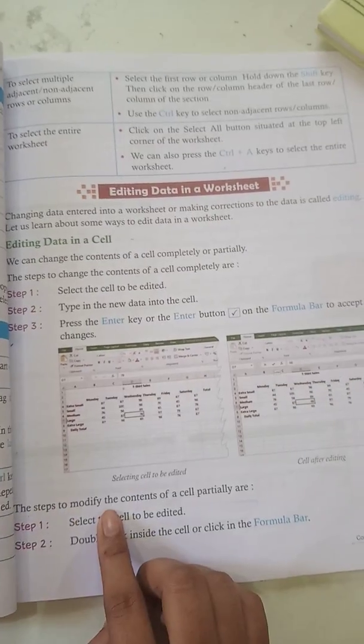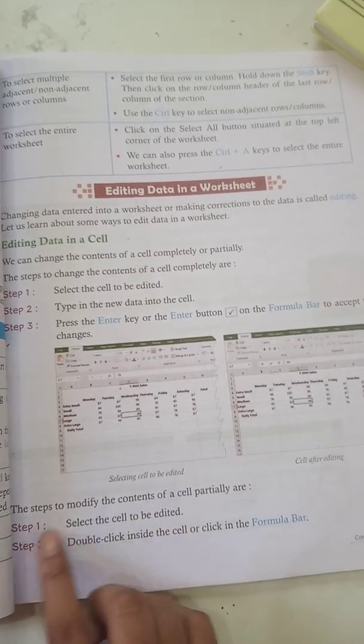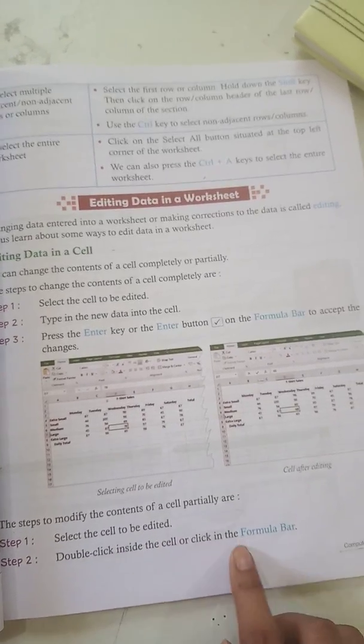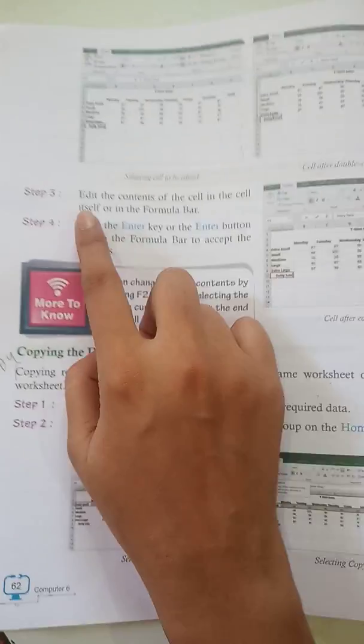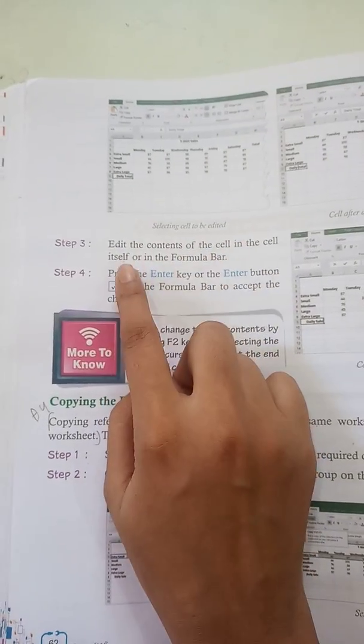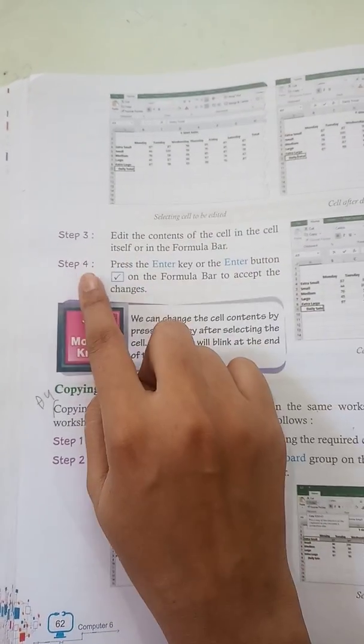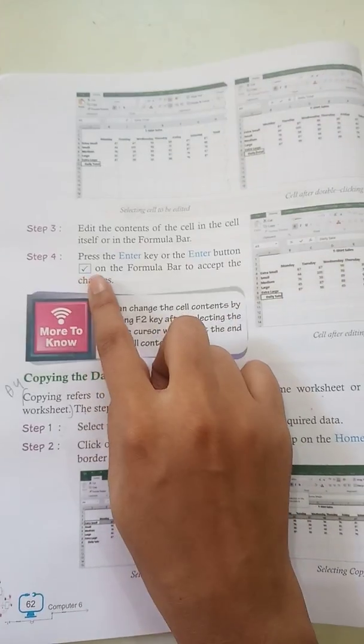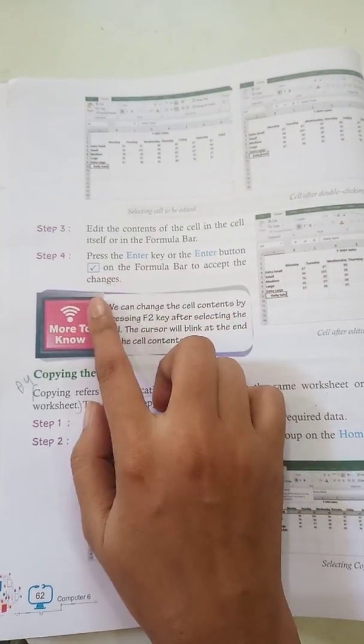The steps to modify the contents of a cell partially are: step 1, select the cell to be edited. Step 2, double click inside the cell or click the formula bar. Step 3, edit the contents of the cell in the cell itself or in the formula bar. Step 4, press the Enter key or the Enter button on the formula bar to accept the changes.